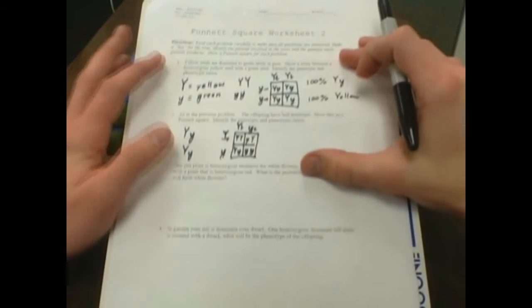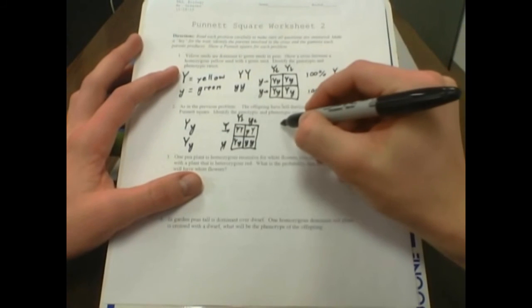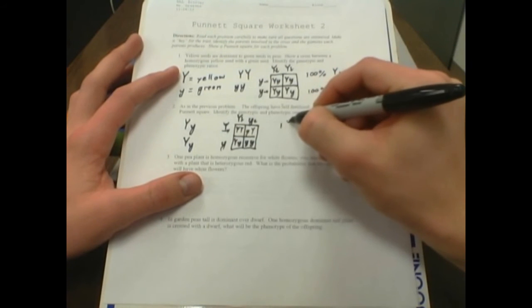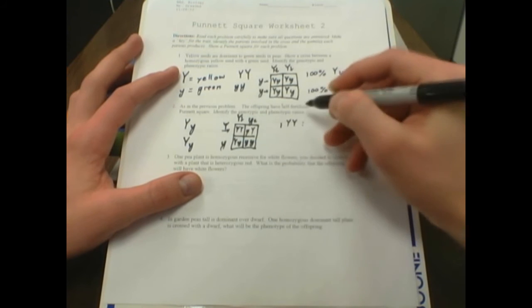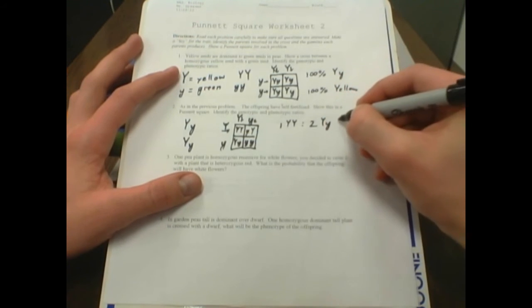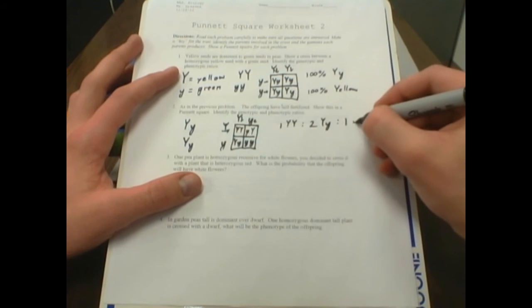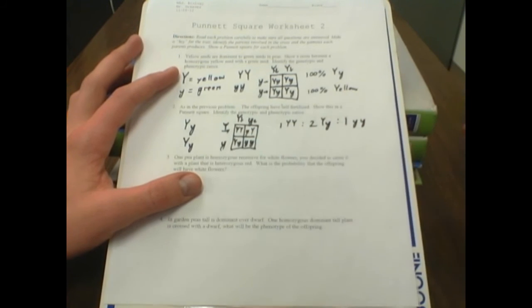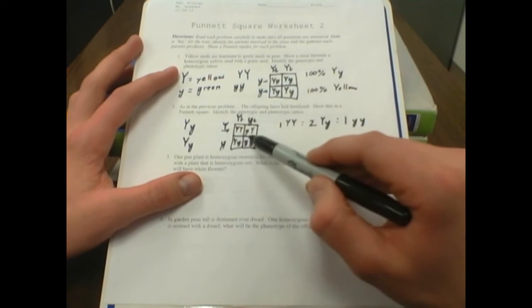There we go. Now the genotypic ratio would be 1 YY to 2 Yy to 1 yy. And I know that looks confusing. All we did was count the number of times this happened, and we put those little dots in between them.